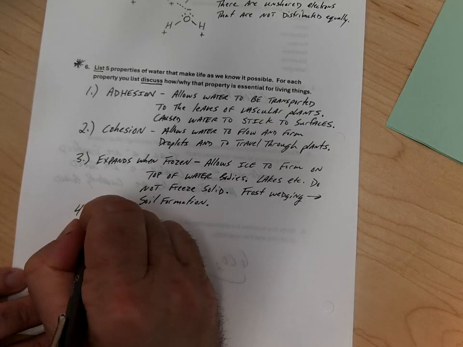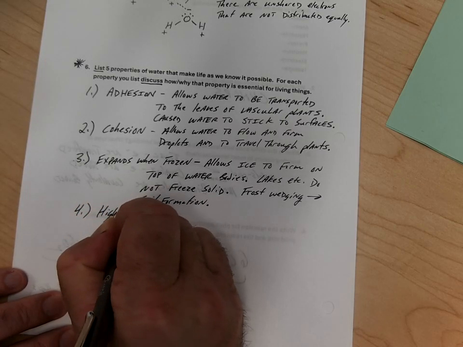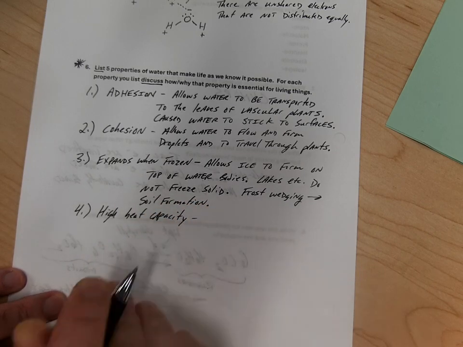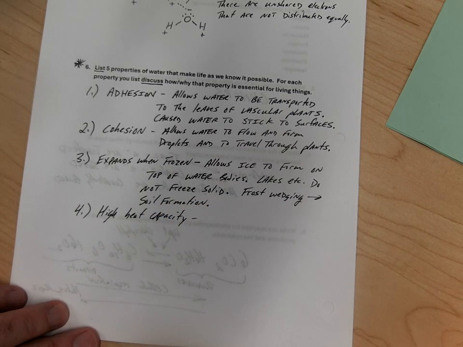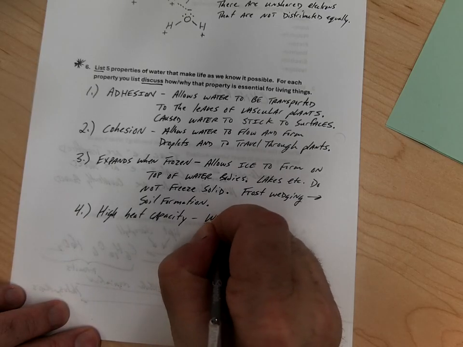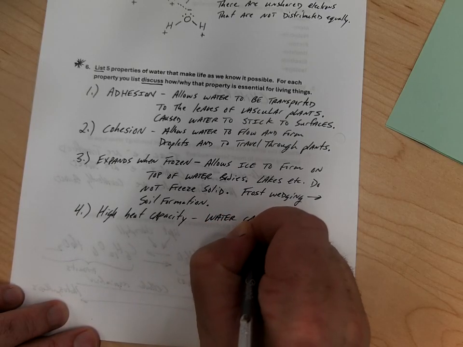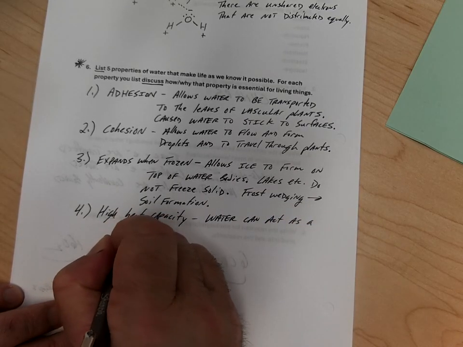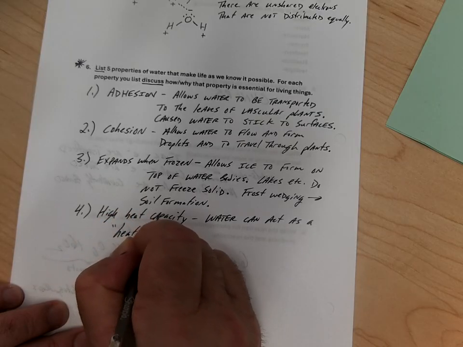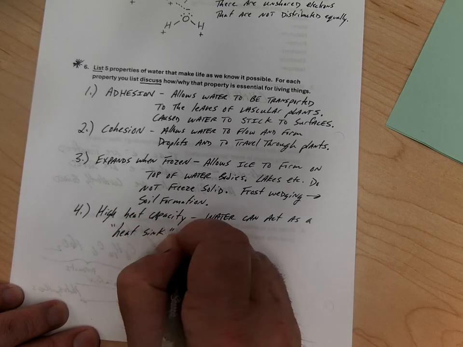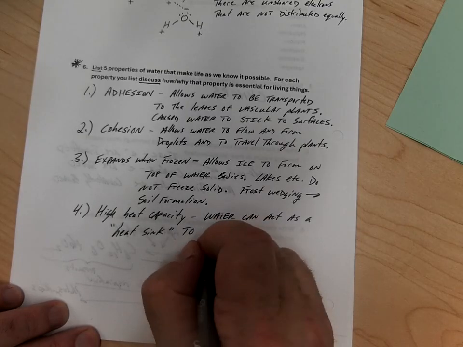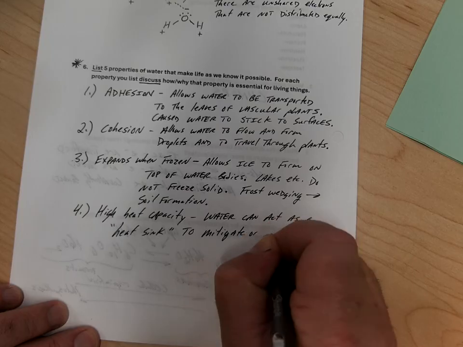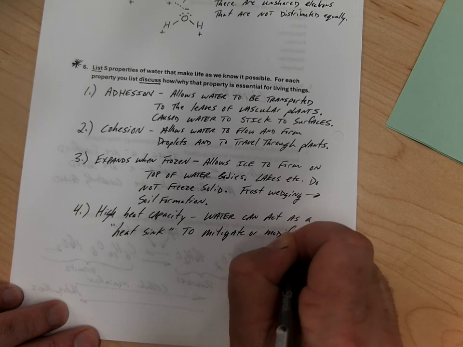Yep, high heat capacity. So it takes a lot of energy to heat water up. It also takes a lot of energy to cool water down. So water can act as a heat sink, is what we call it, to do things like mitigate or modify climates.